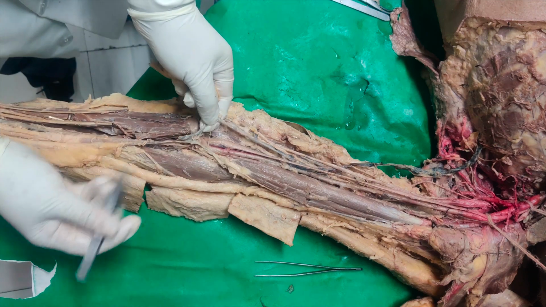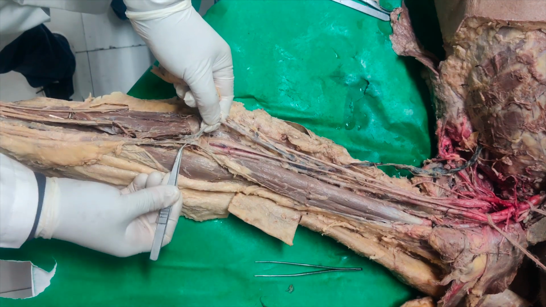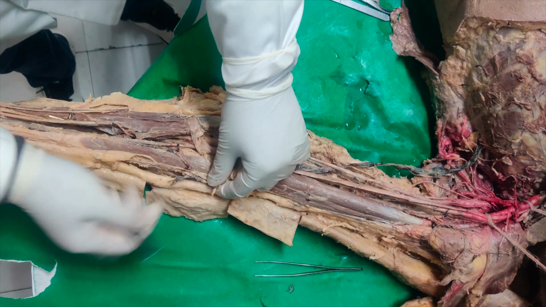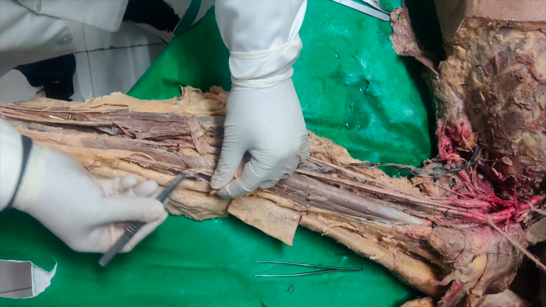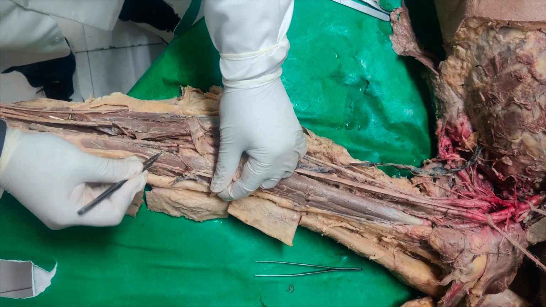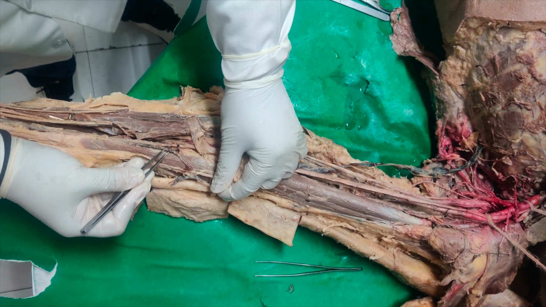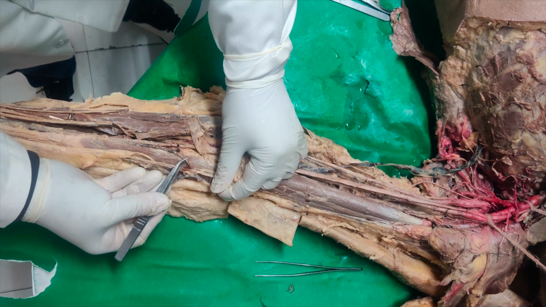You can see this is the perforator vein. This perforator vein connects the superficial median cubital vein to the deeper veins of the forearm.